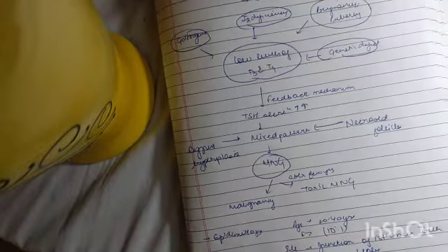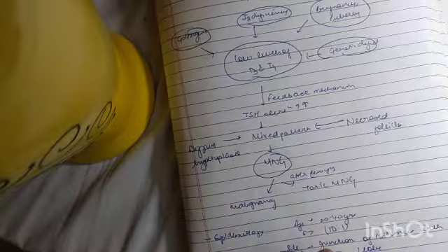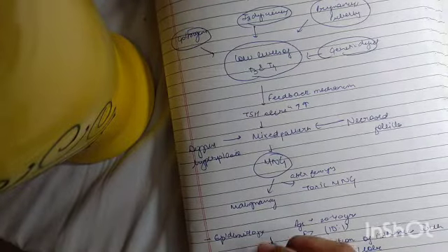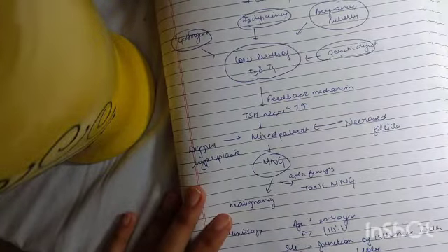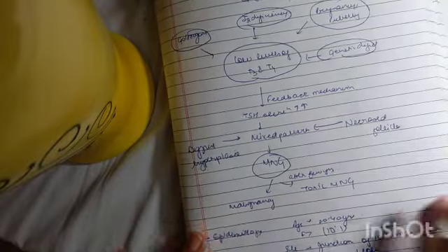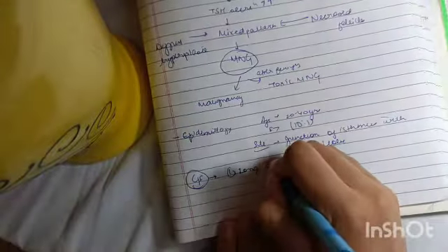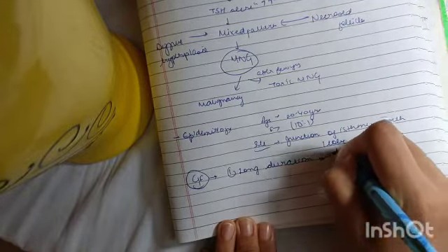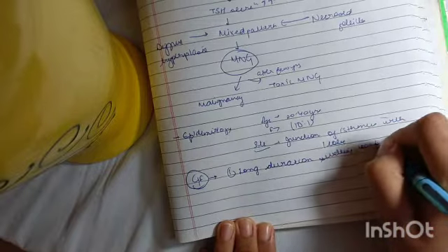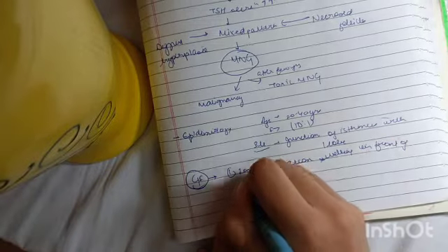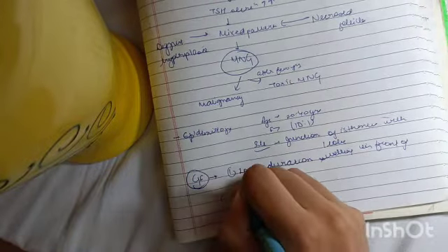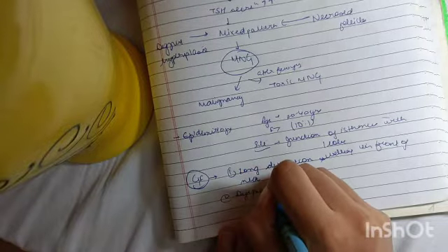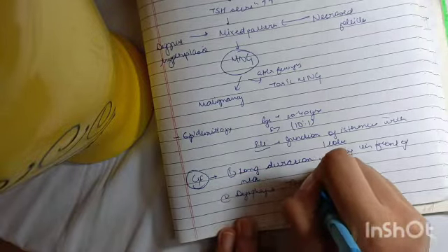Now in the clinical features, what we see is usually a swelling. It is a long duration swelling in front of the neck. You can write about dysphagia and tracheomalacia.